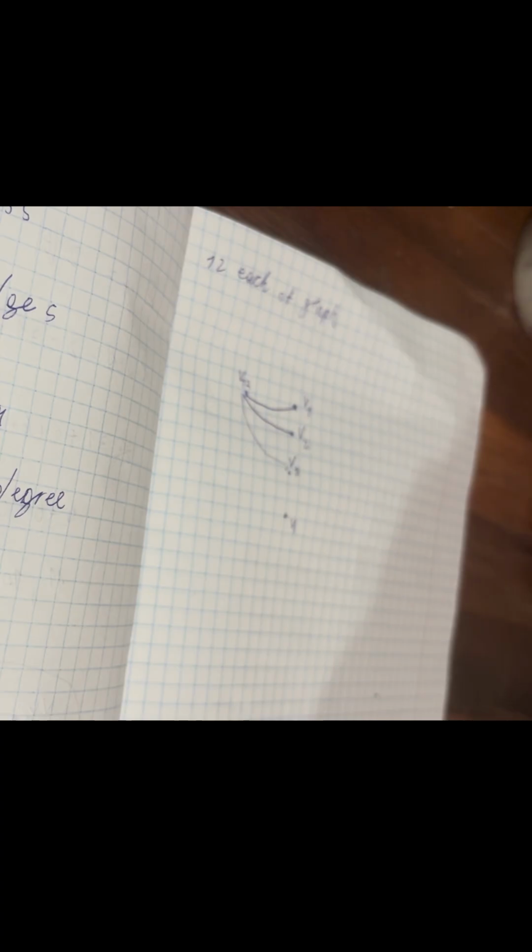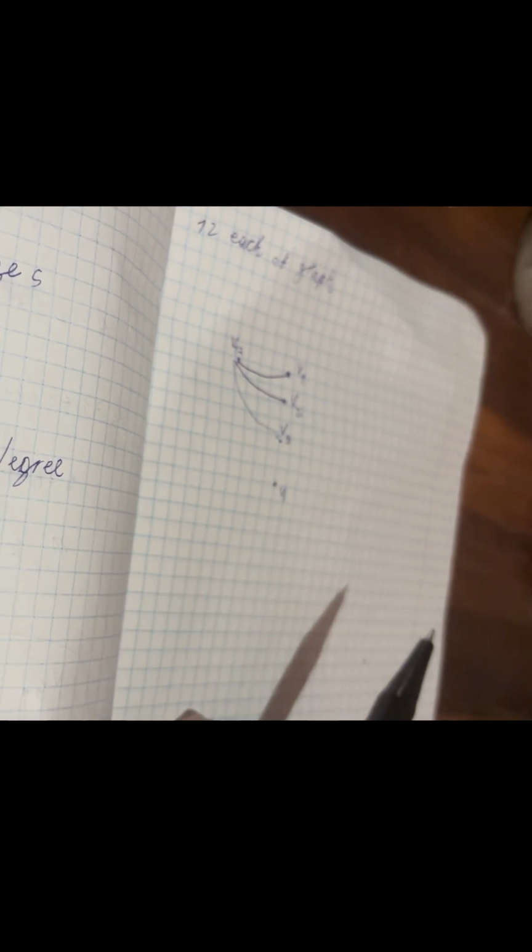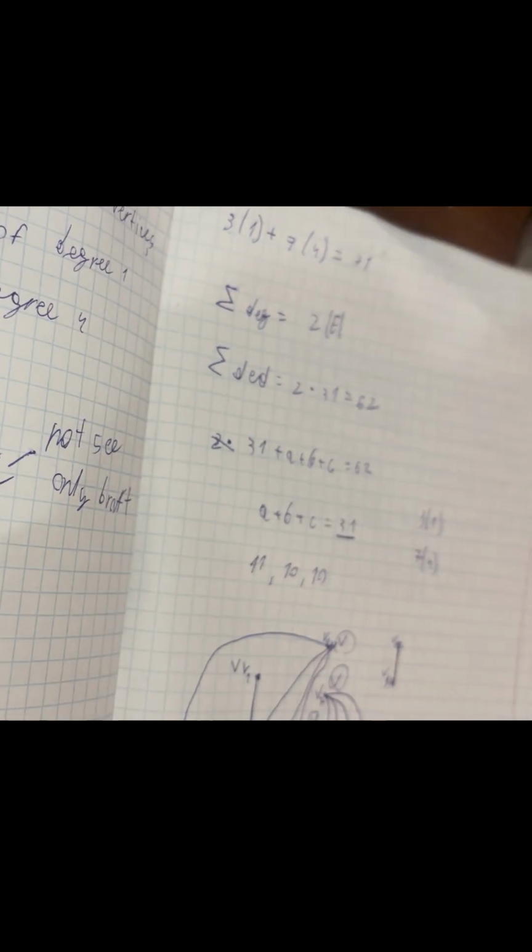So yes, we can explain that graph, but I cannot draw it because it would take very long, with many attempts, my first attempt and second attempt.